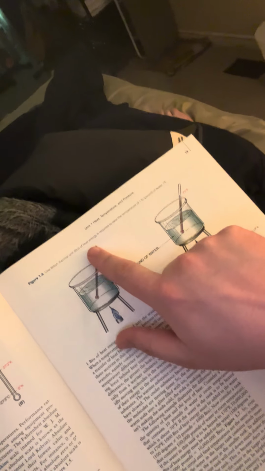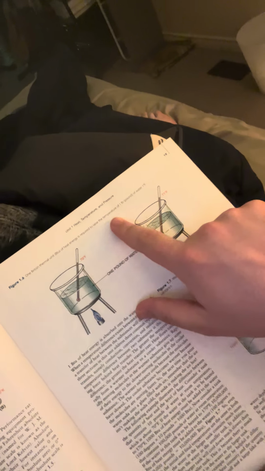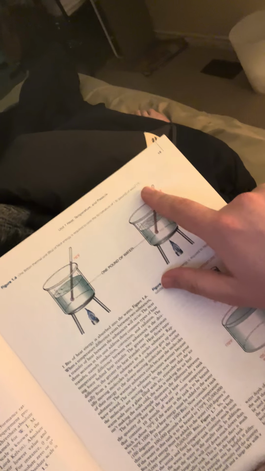Figure 1.6. 1 British Thermal Unit, BTU, of heat energy is required to raise the temperature of 1 pound of water 1 degree Fahrenheit. And you can see that.